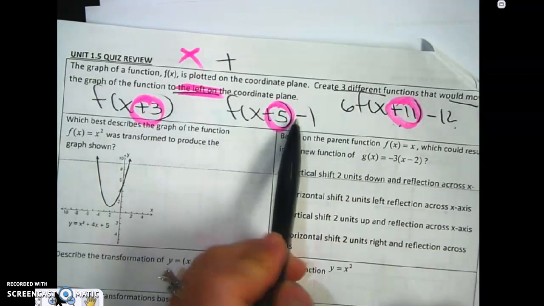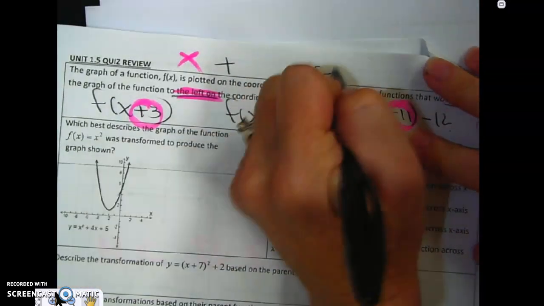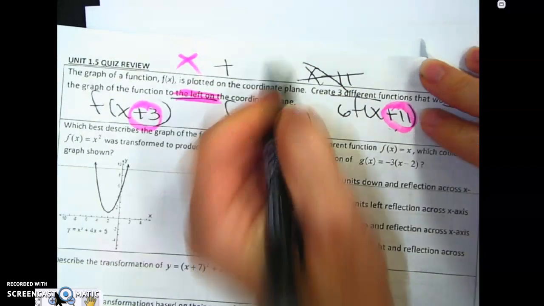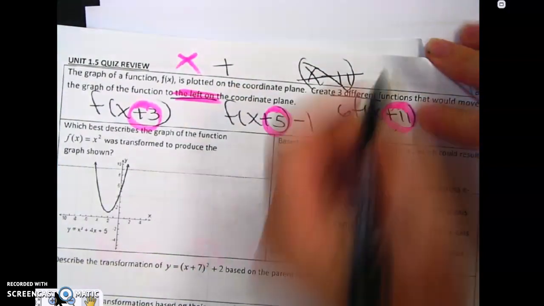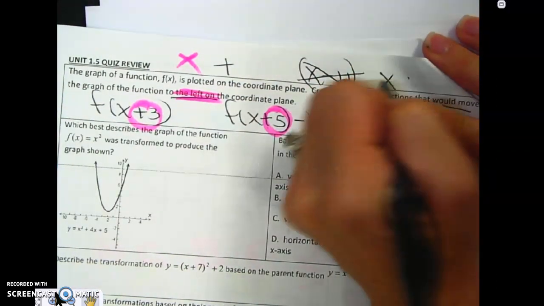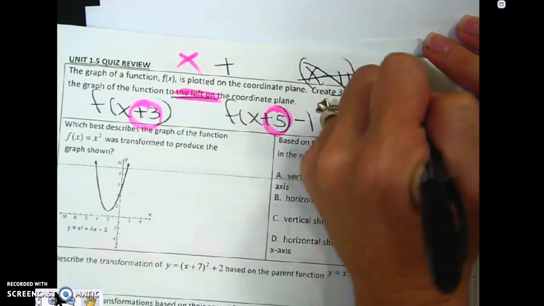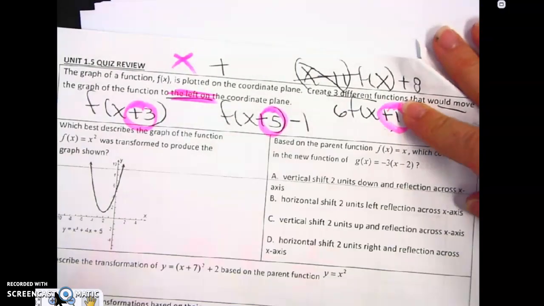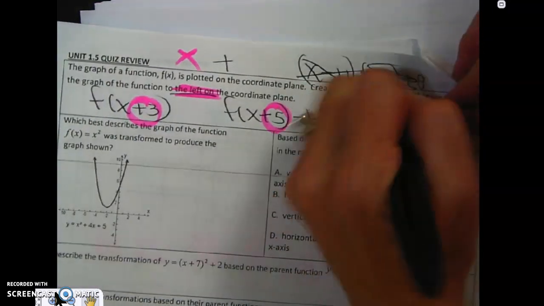They could have other transformations, but it cannot be this, like that. It can't be that. It also can't be this, because there is no horizontal transformation happening, so it can't be that one either.